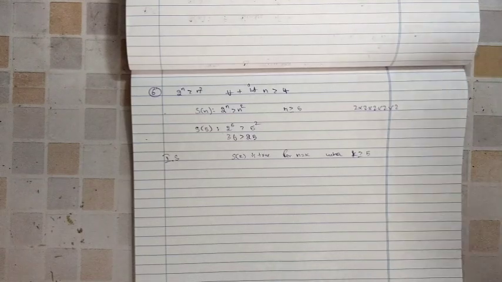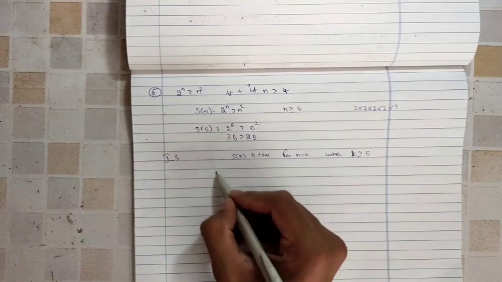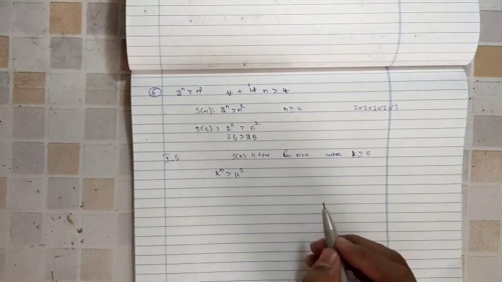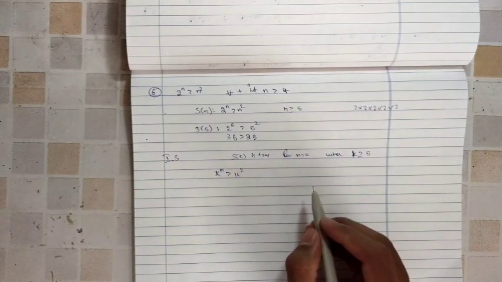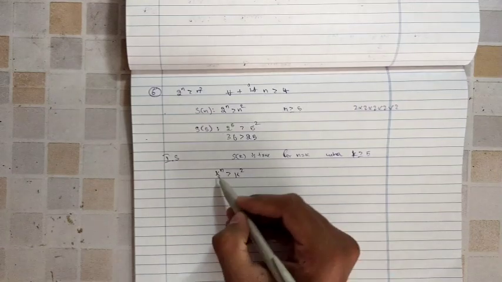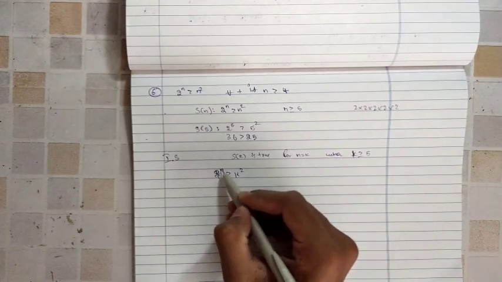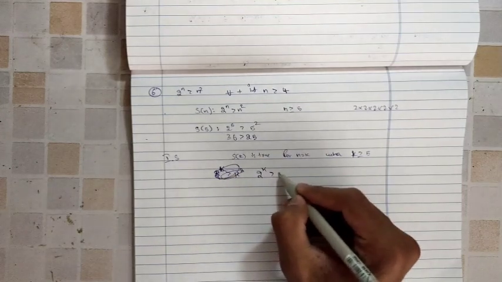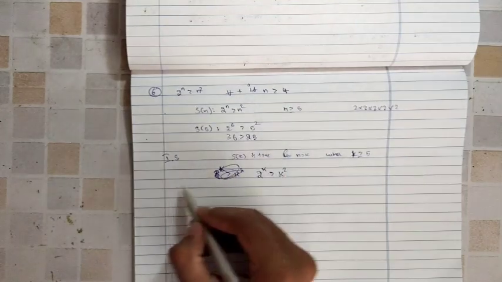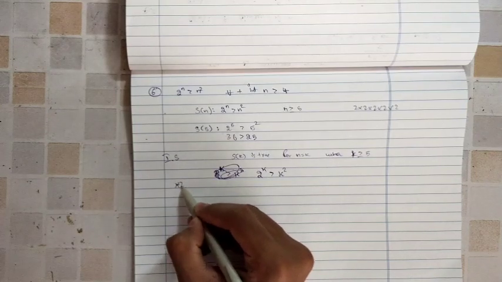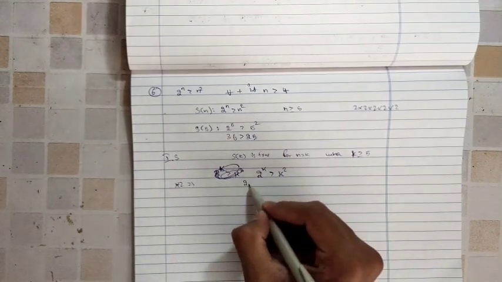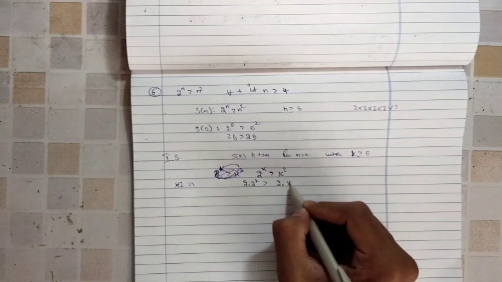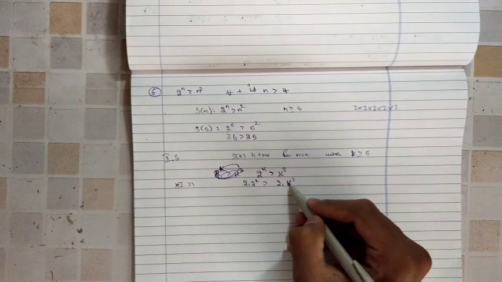Now what I will do, I have 2 power n greater than n square, so 2 power k greater than k square. Now what I will do, I will multiply 2 on both the sides. So 2 into 2 power k is greater than 2 into k square.